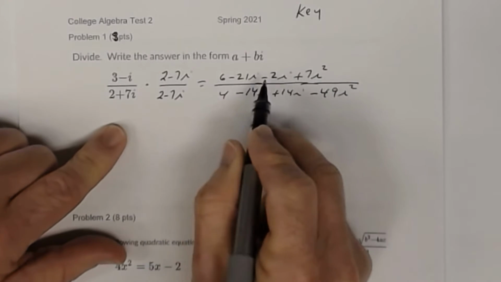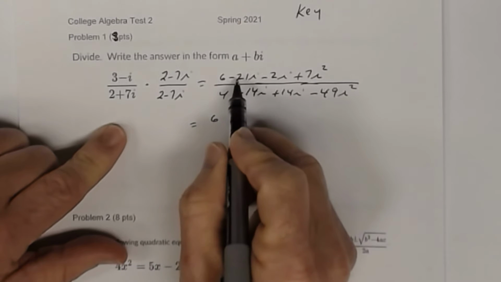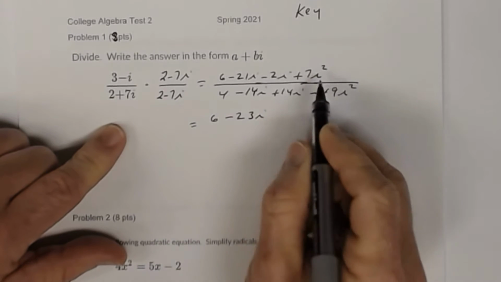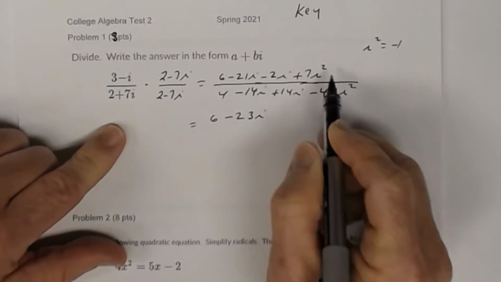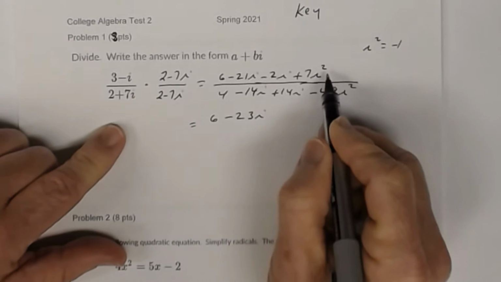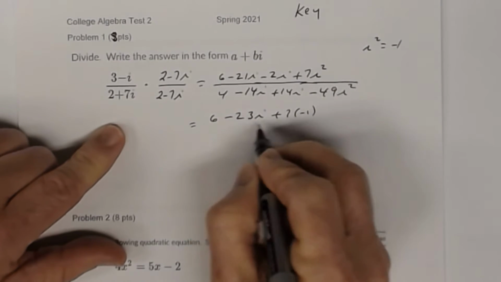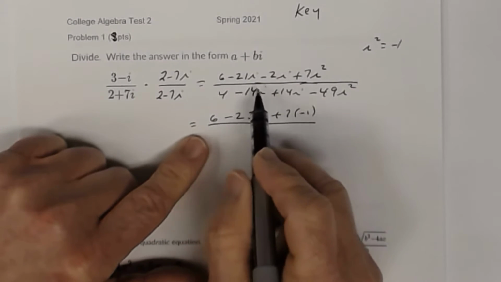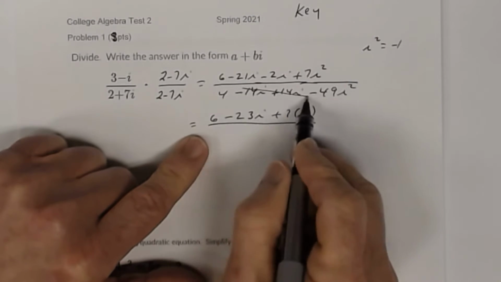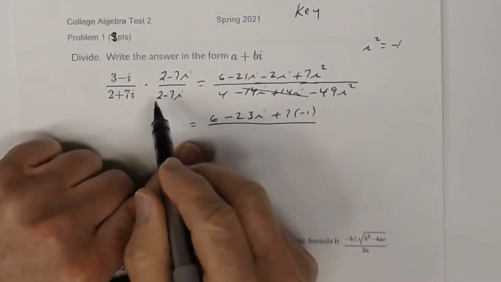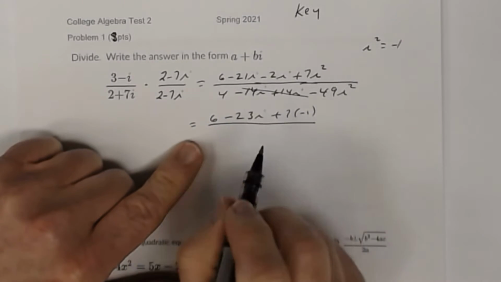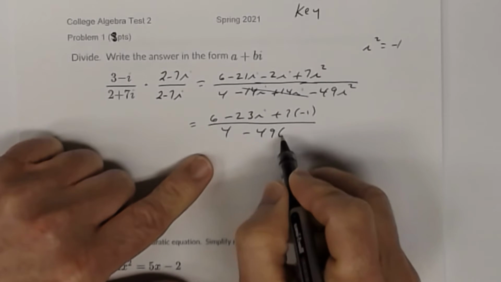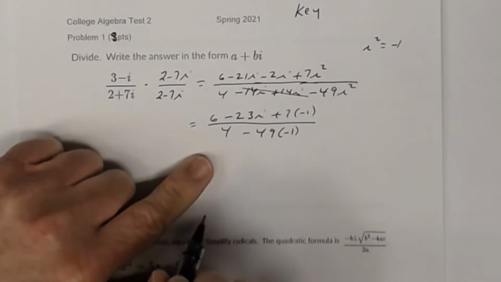And so combining like terms in the numerator, I have 6, a negative 21i and a negative 2i is a negative 23i. Now remember, i squared equals a negative 1. So this becomes plus 7 times a negative 1, divided by, and then the denominator, combining the i terms, a negative 14i and a positive 14i, that's 0. Remember, when you're dealing with conjugates, the outer and the inner are going to be opposites. So when you add those up, you get 0. But you do have 4 minus 49, and again, i squared is equal to negative 1. So that becomes a negative 49 times a negative 1.